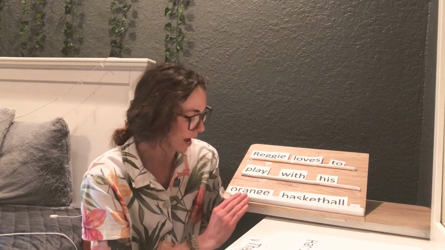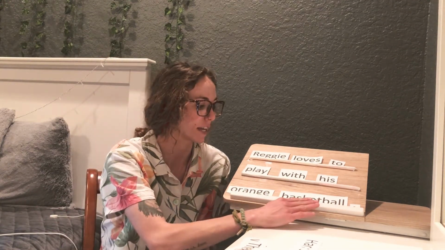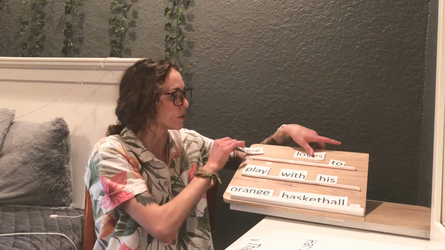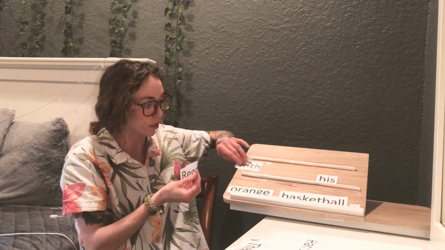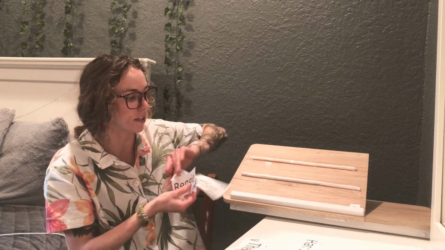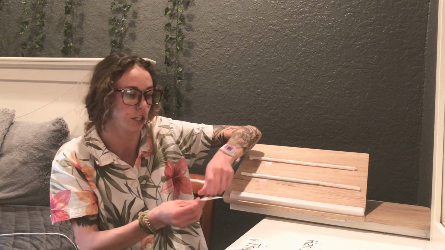First, I have placed the adjective, then I have placed the noun. From here, I would allow the student to practice with different sentences, moving the words about this board and rearranging the sentence into proper English.